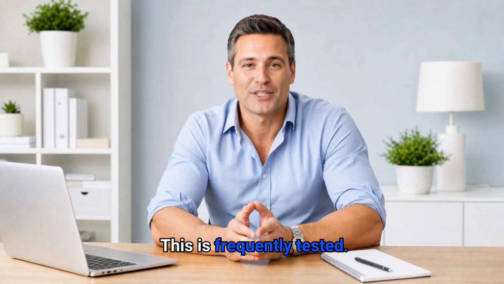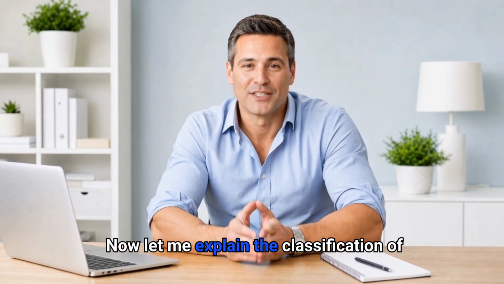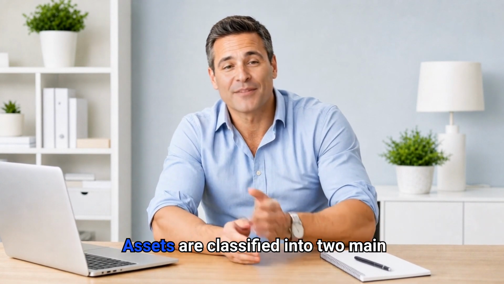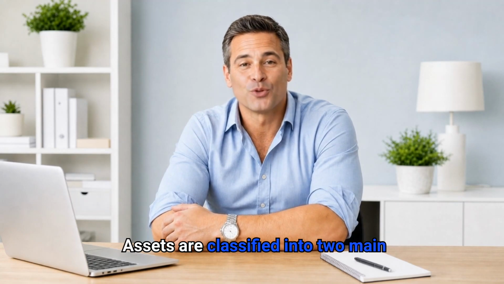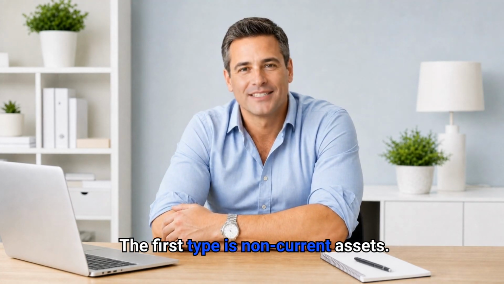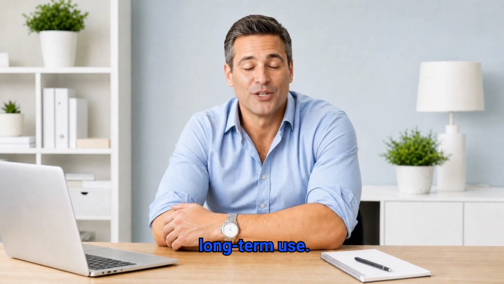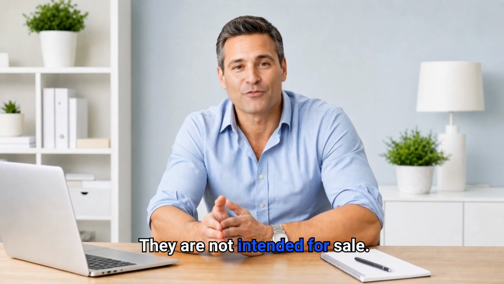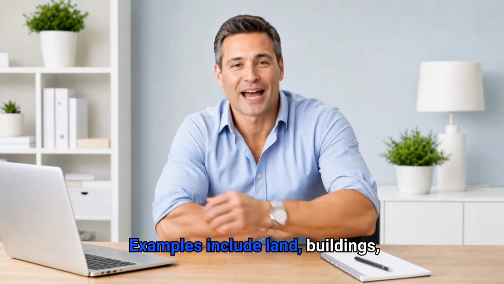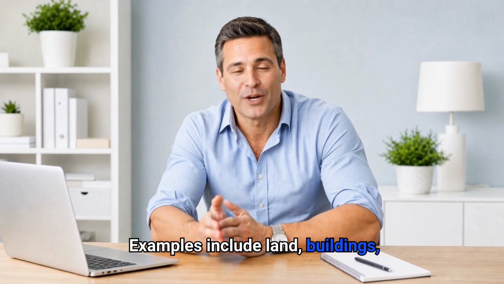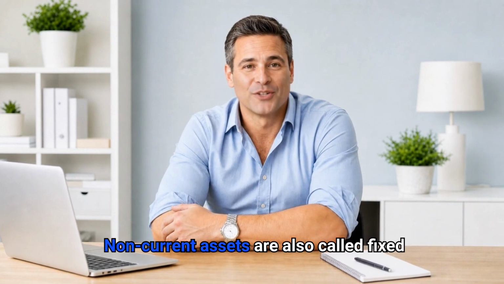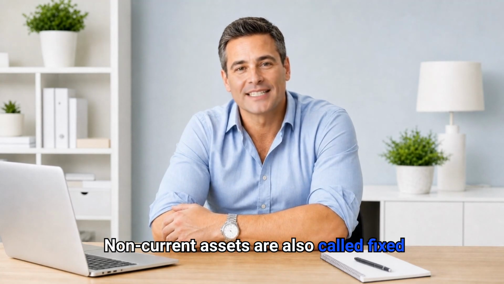This is frequently tested. Now let me explain the classification of assets. Assets are classified into two main types. The first type is non-current assets. These are assets that are held for long-term use. They are not intended for sale. Examples include land, buildings, machinery, and vehicles. Non-current assets are also called fixed assets.